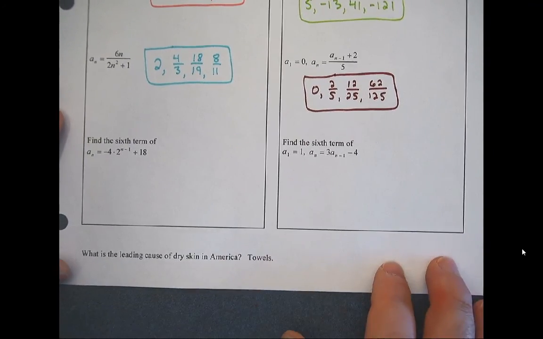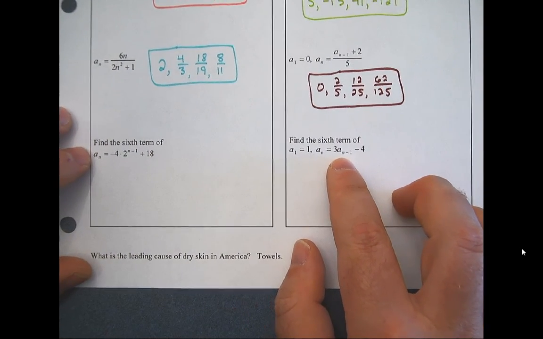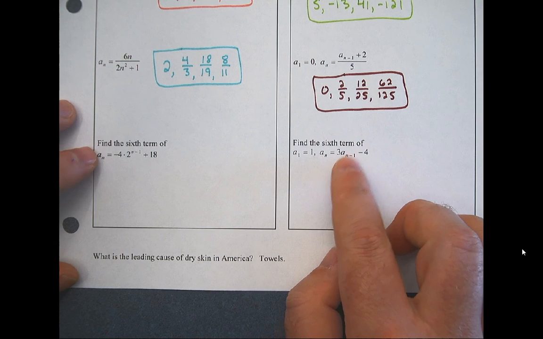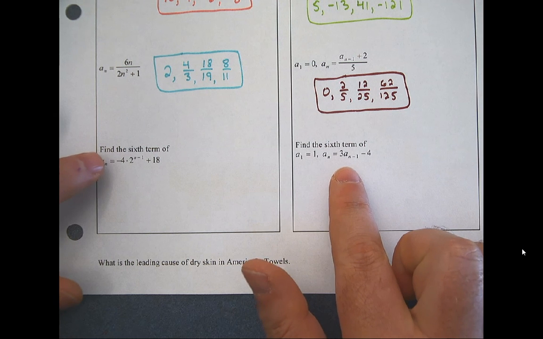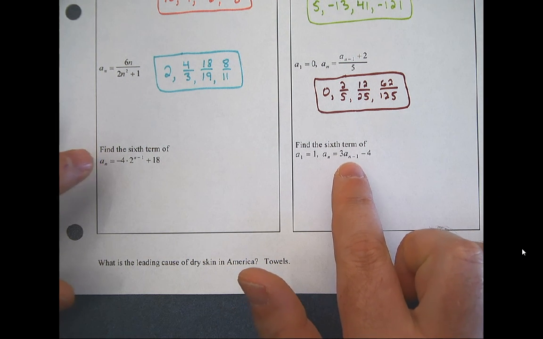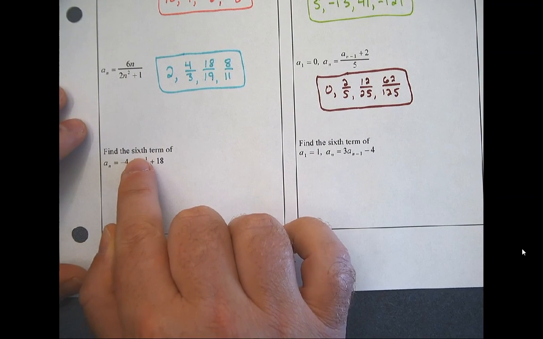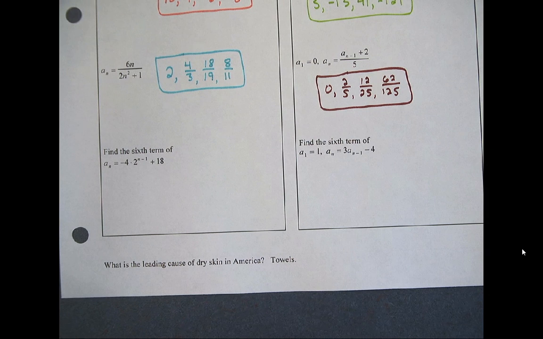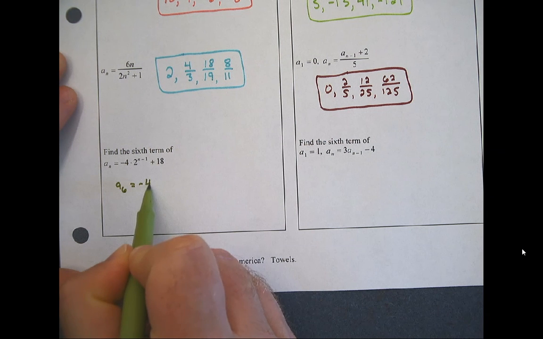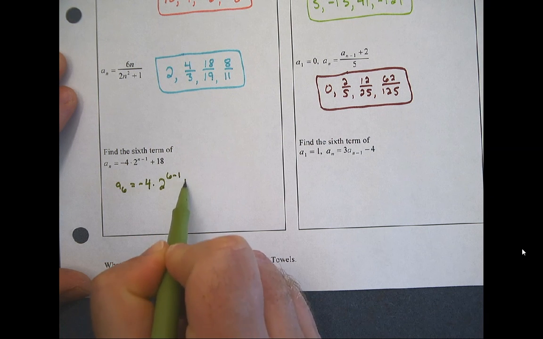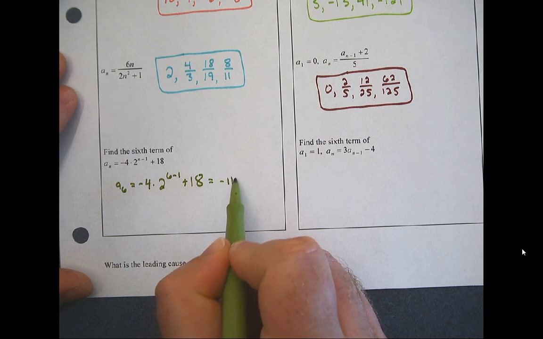All right, so what's the real power? Why do we care about the two different styles? You're going to have to trust me. I don't have you guys writing out the rules for the sequence on your own. But the big difference between an explicit and a recursive sequence is how quickly you can find the term that you want. If I want the sixth term, over here it's nice. I can just go find the sixth term. A sub 6 is equal to negative 4 times 2 to the 6 minus 1, plus 18. That's something I could type into my calculator, and I would get negative 110.